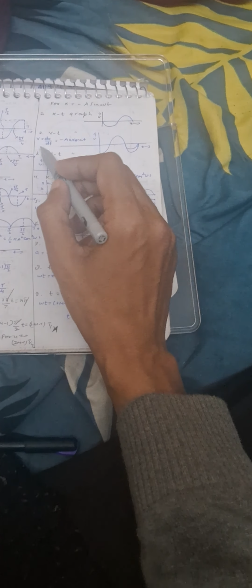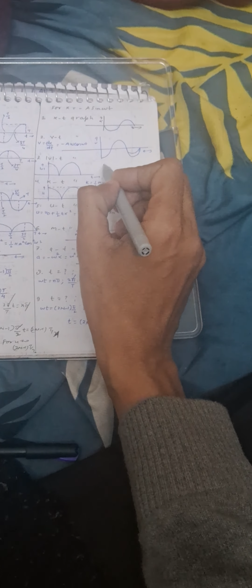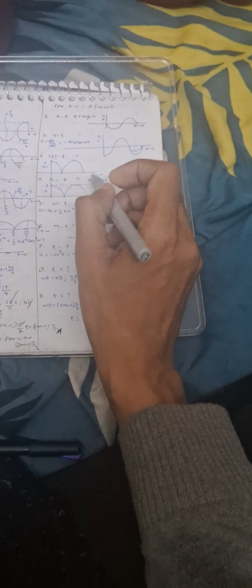Next, we have the equation x equals minus a sine omega t. So the first question is the x-t graph. So that will be a sine curve like this, a minus sine curve. Next is the v-t graph. So v will be dx by dt, which is minus a omega cos omega t. So it will be like this. Next is the speed-time graph. So just take the reflection about the t-axis. The graph will be like this.